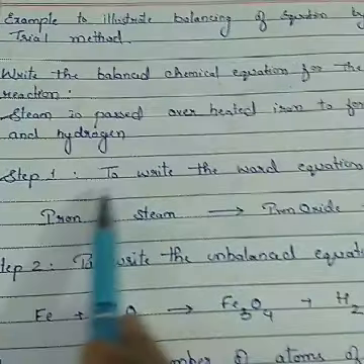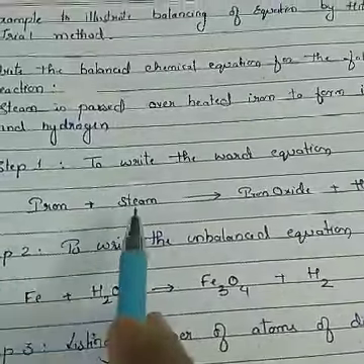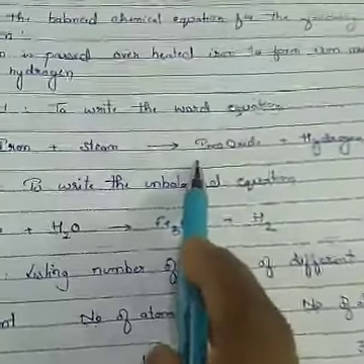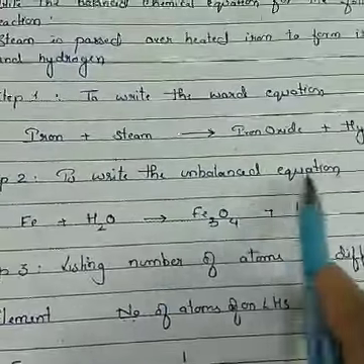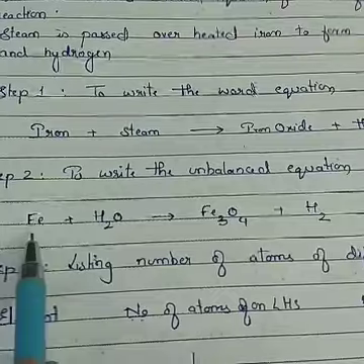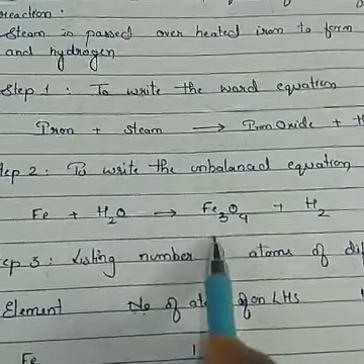Step 1. Write the word equation: iron plus steam gives rise to iron oxide plus hydrogen. Step 2. To write the unbalanced equation: Fe plus H2O gives rise to Fe3O4 plus H2.